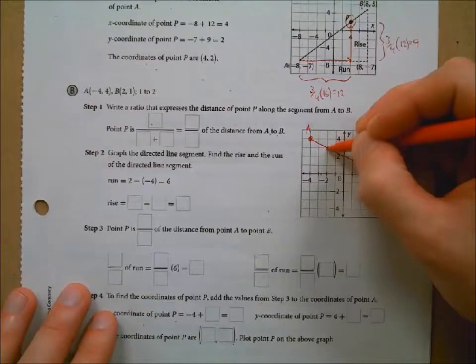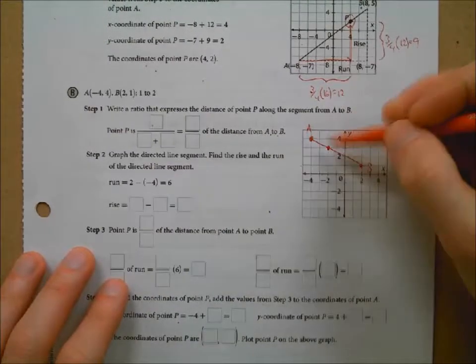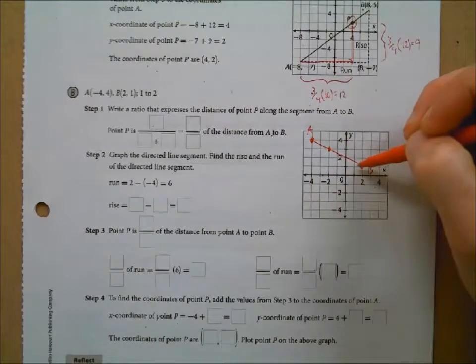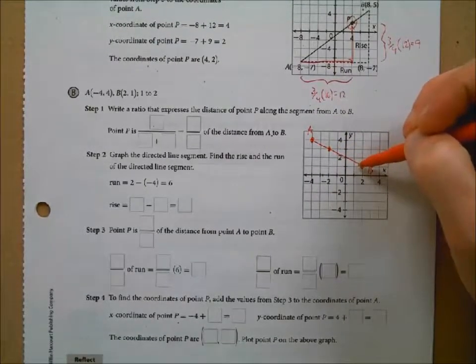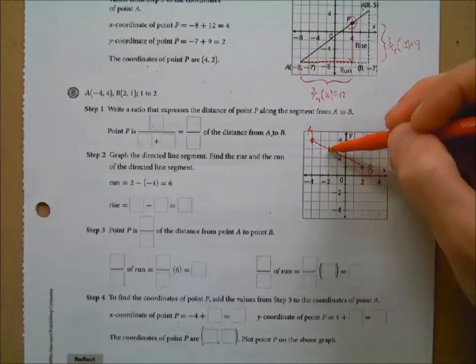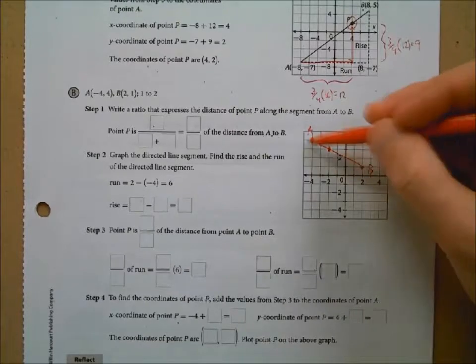Okay, so sometimes you can kind of eyeball it and see. Since to get from A to B, we go down 1, right 2, down 1, right 2, down 1, right 2, 3 times, right? Well, there are your 3 parts. Down 1, right 2 gets us our first part, and then down 1, right 2, down 1, right 2 twice. There's our 2 parts on that side, and so that is where point P is going to be.